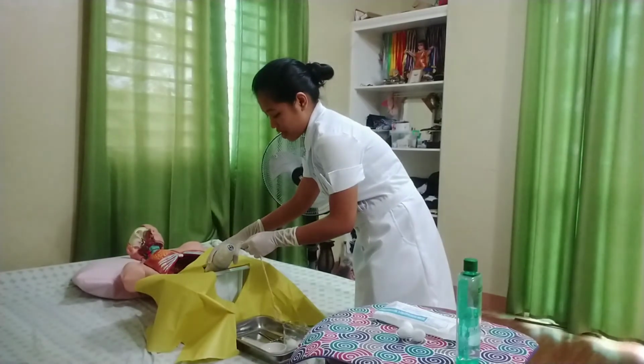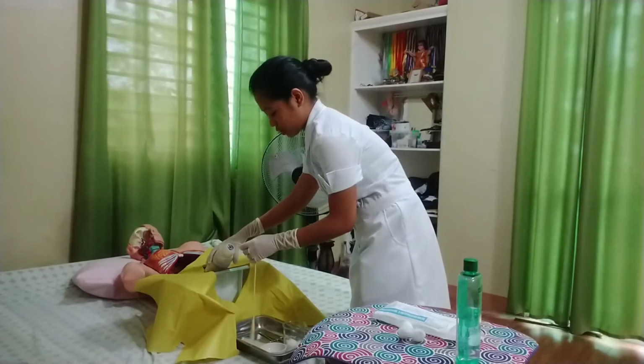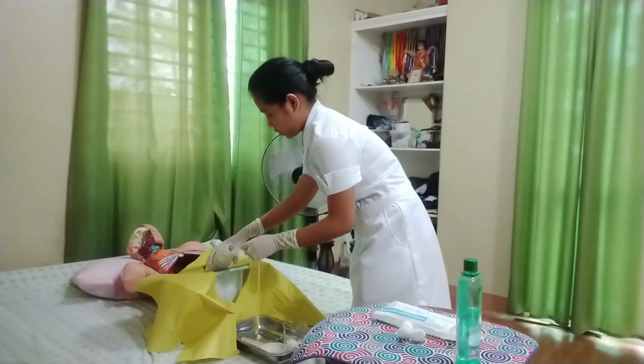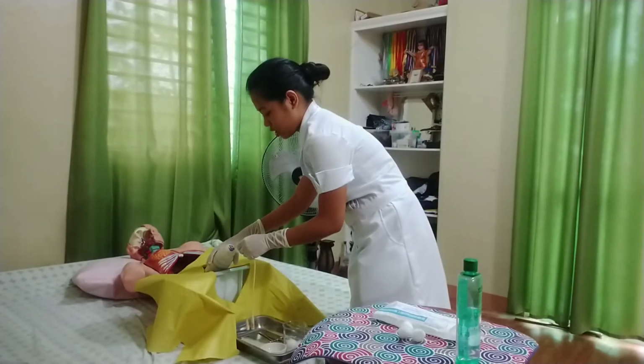I will advance it about 6 to 8 inches since it is an indwelling catheter. So take a deep breath, sir. And then we will rotate the catheter gently if slight resistance is encountered.